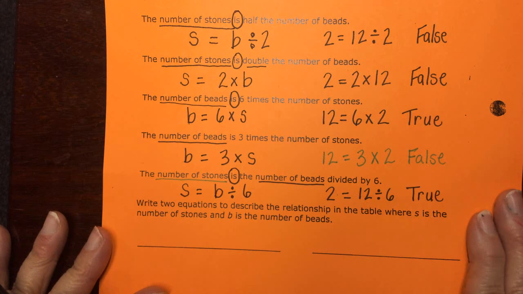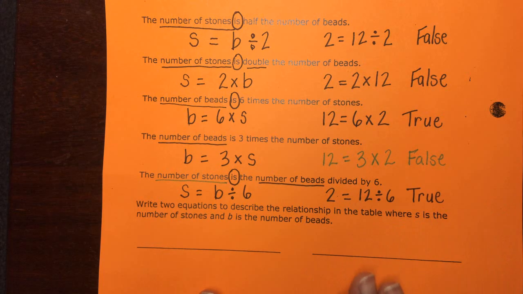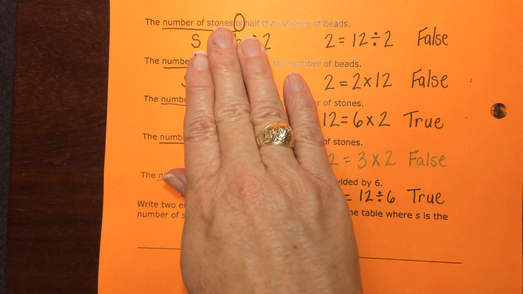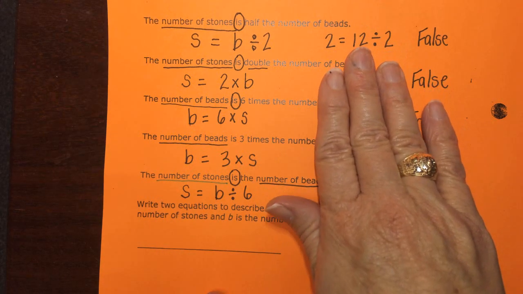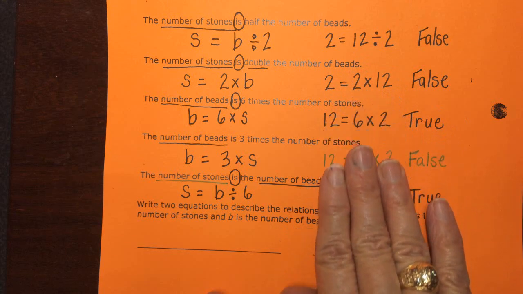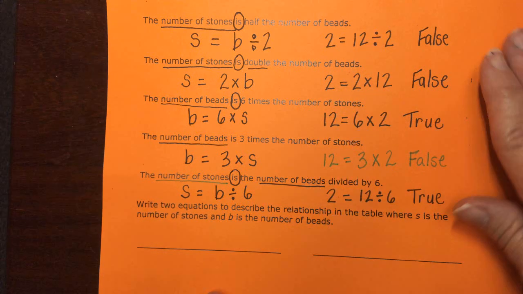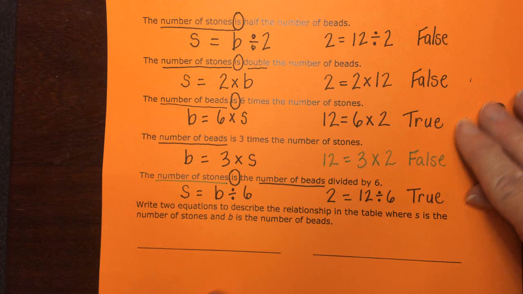So make sure for each one of these you have 3 things. You have a statement in which you're using variables. You have a statement, an equation, which replaces the variable with a number. And then you have a true and a false for each one.